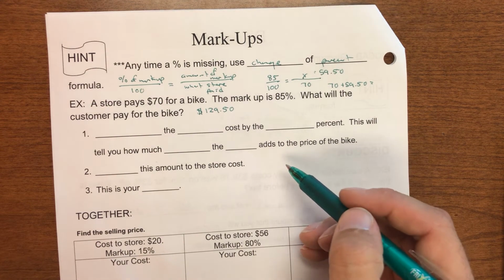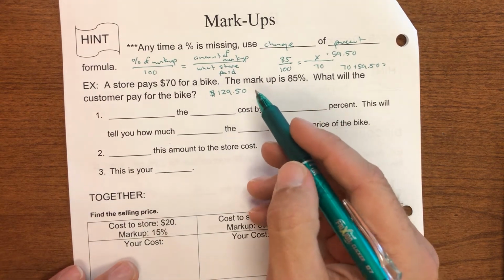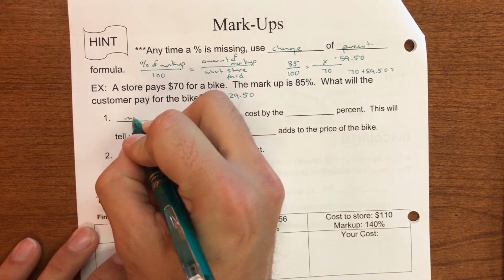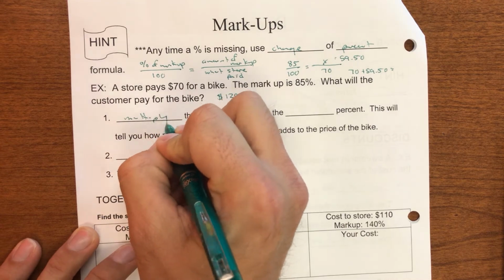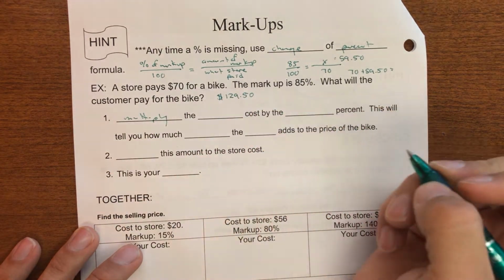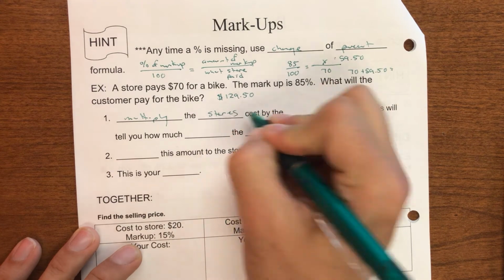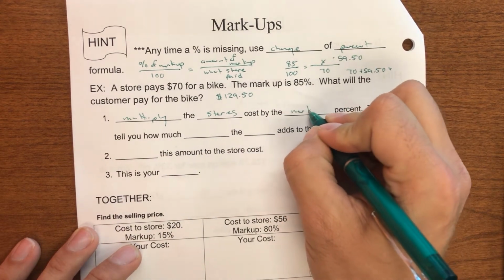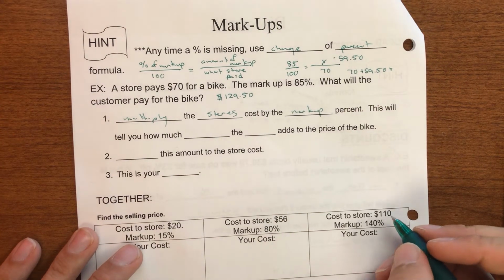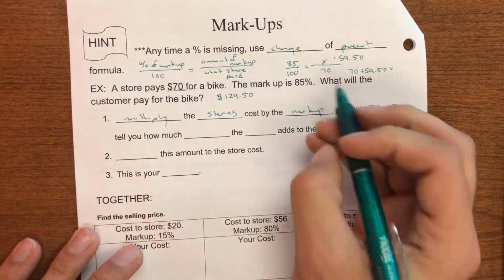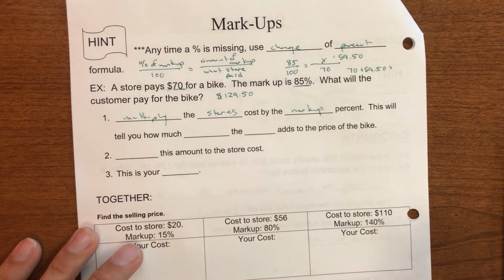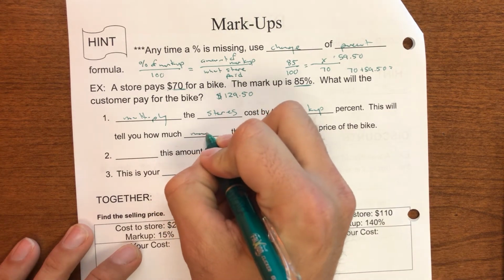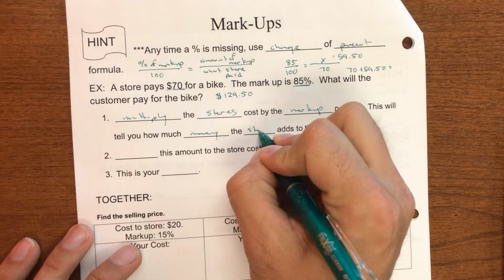$59.50. Okay, now obviously there's the shortcut of finding the percent. If I'm looking for 85% of 70, I can just multiply the store's cost, the amount the store paid, by the markup percent. I can do that, and that tells me how much markup, how much money the store adds to the price.